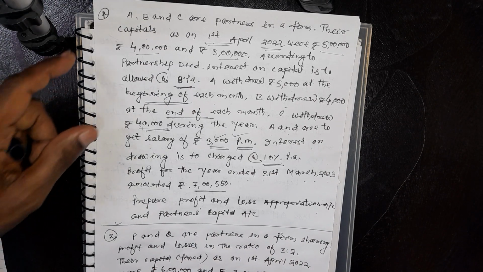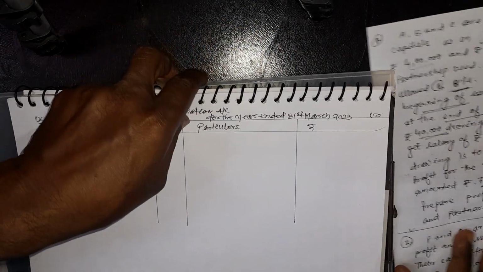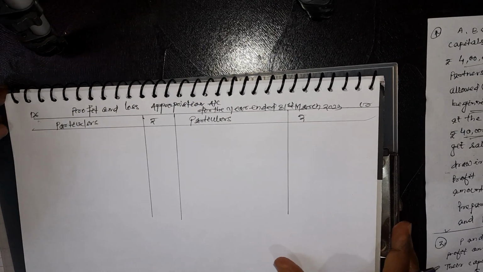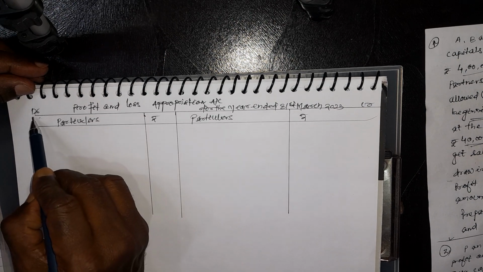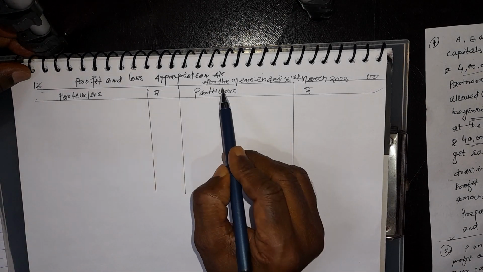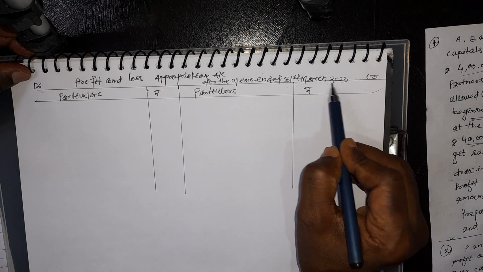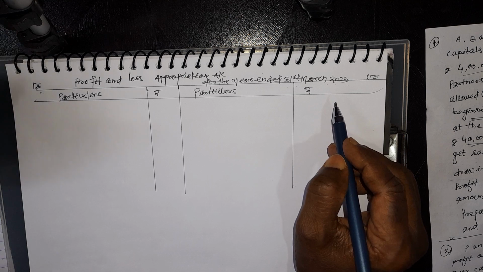So now I am going to prepare the profit and loss appropriation account and partners capital account. First you will write profit and loss appropriation account for the year ended 31st March 2023. For whichever accounting year you are preparing, you will mention it.